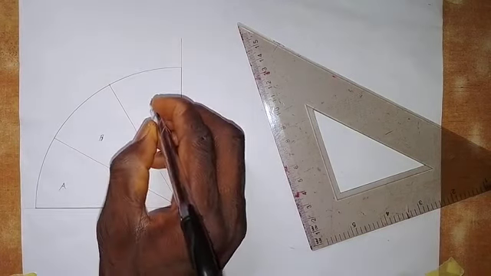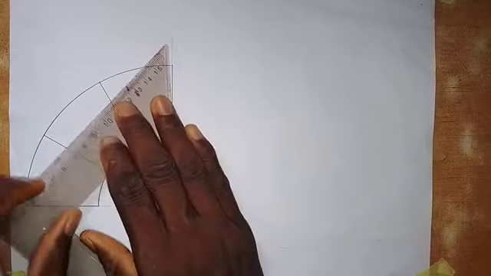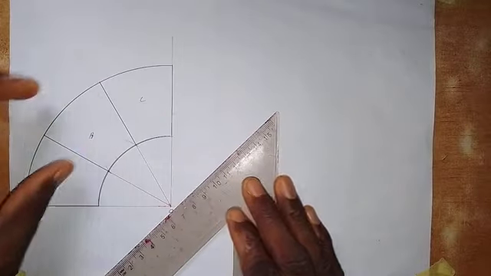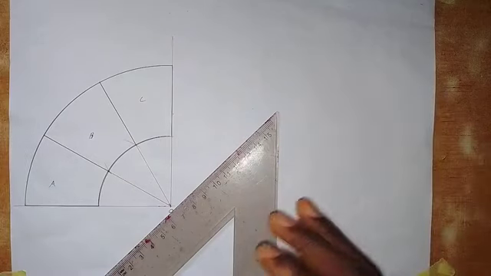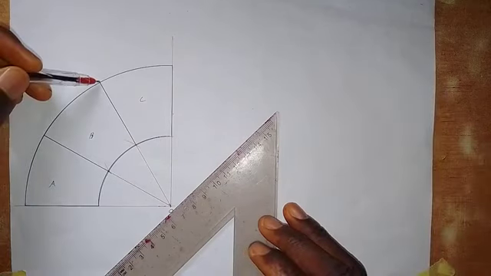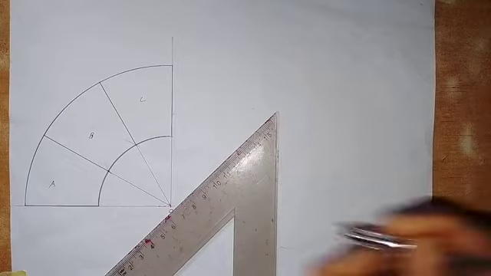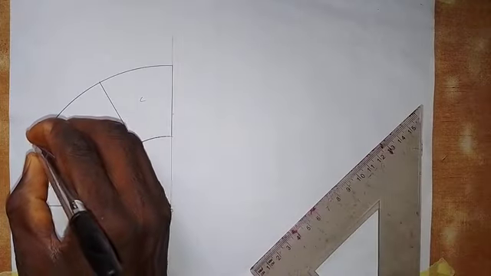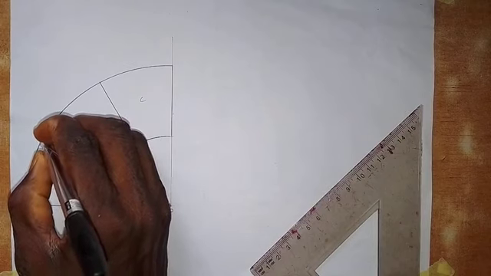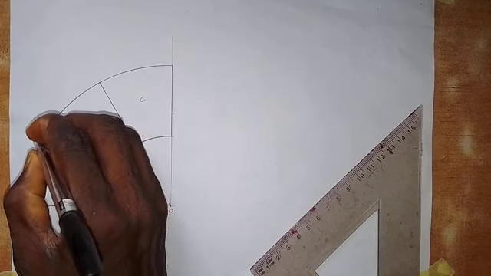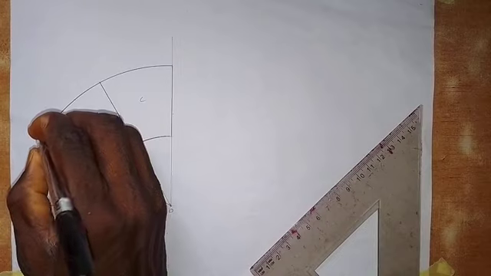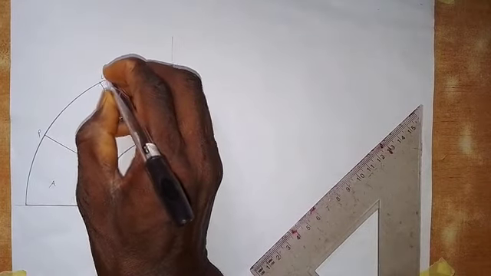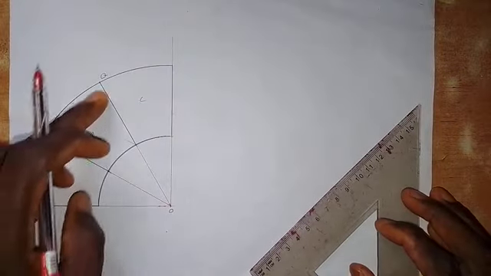Alright, the next thing to do is to draw an arc for part B that we want to make its surface development. On this arc on part B, let me label this point P, and this point here, let me call it point Q. We are going to draw a chord of this arc.